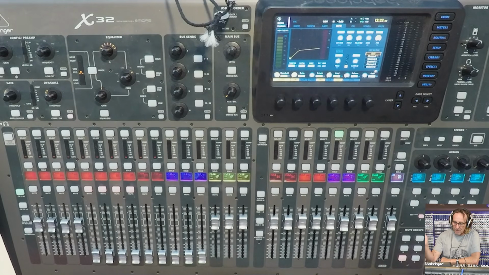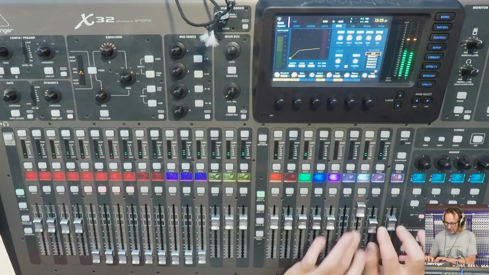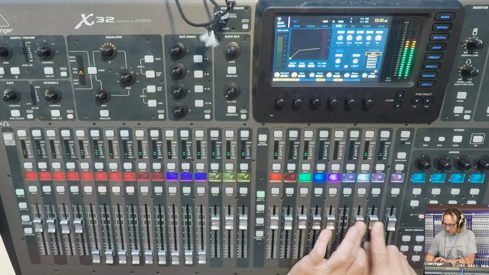Okay, so another thing that's cool, let's go ahead and start this, is the ability to, first of all, look at our subgroup. So now I'm in a lot of compression. I'll bring it back to about neutral.